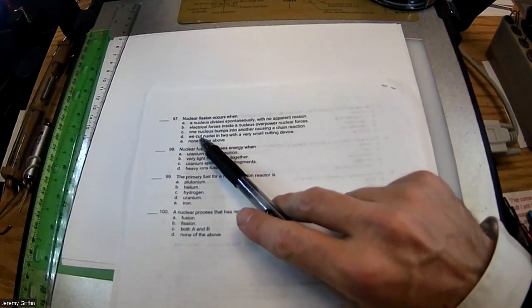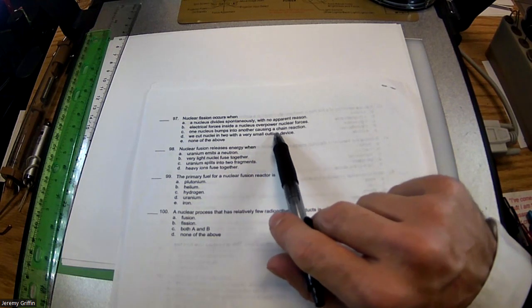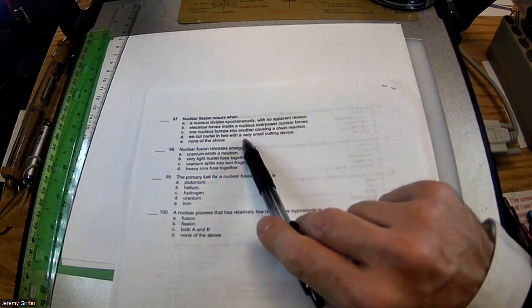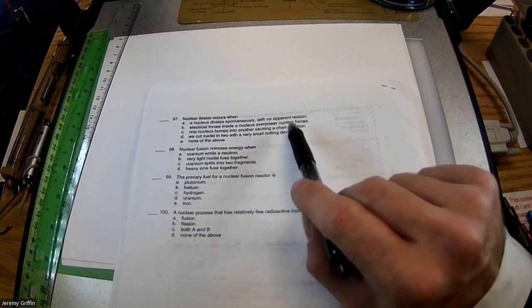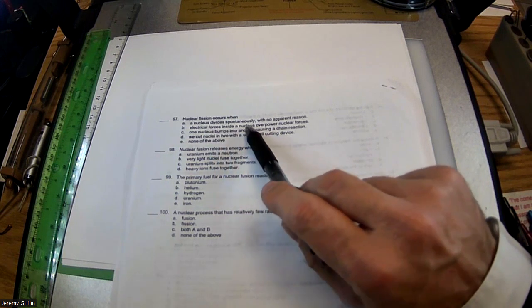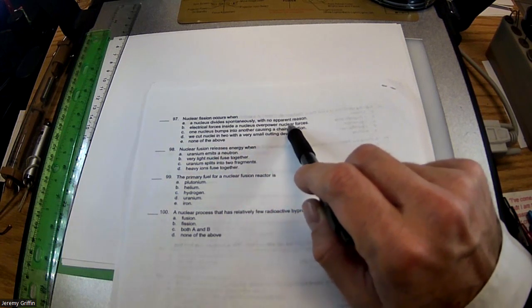Let's check the other instances real fast. One nucleus bumps into another, causing a chain reaction. Okay, not quite what we're looking for. Cut nuclei with a very small cutting device. Okay, when you guys see this on the exam, because there's some that are like, I don't know, maybe. You guys are gonna pick electrical forces overpower nuclear forces. That's what you guys are gonna pick, right? Everybody know that?